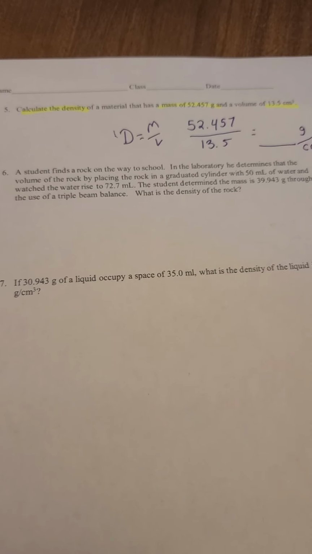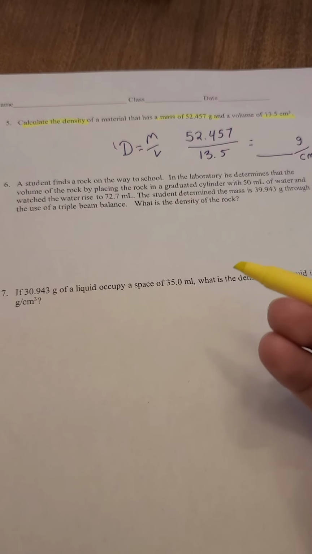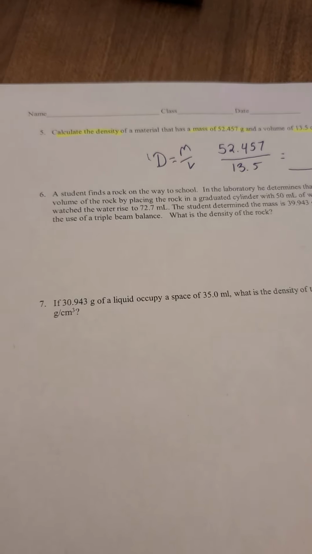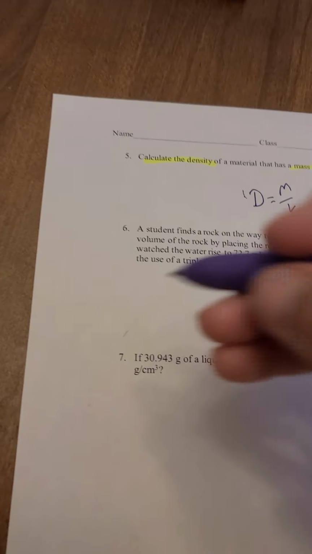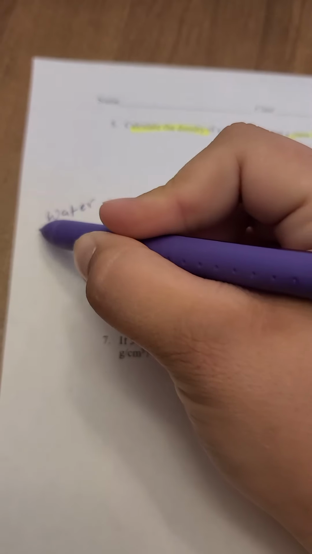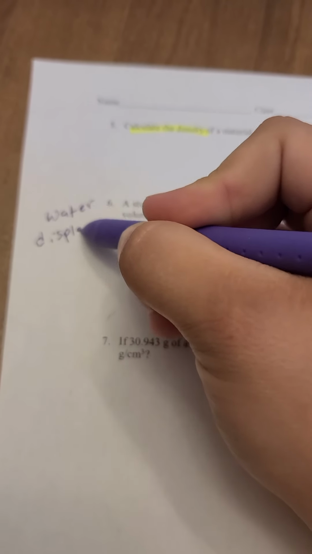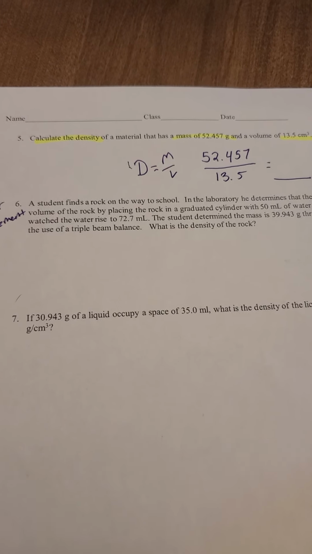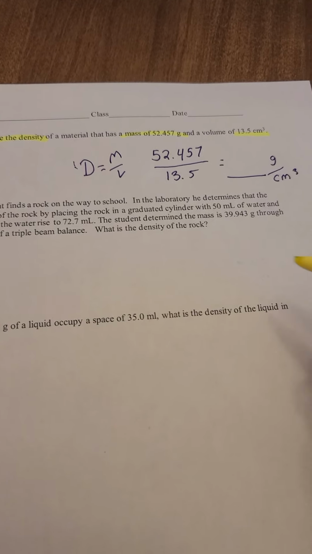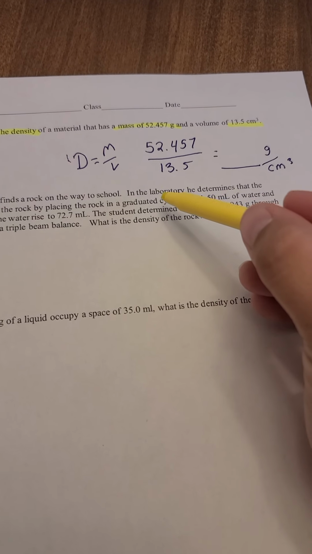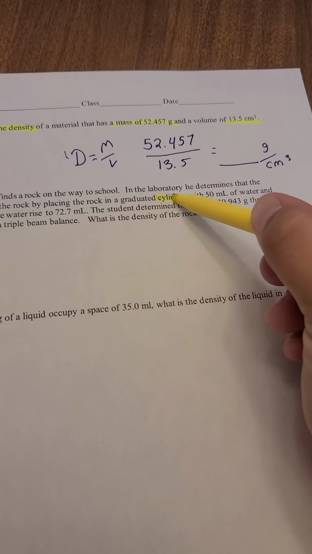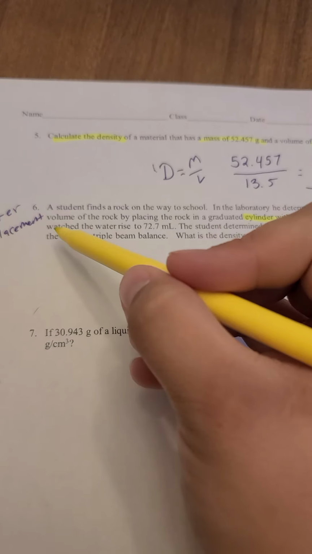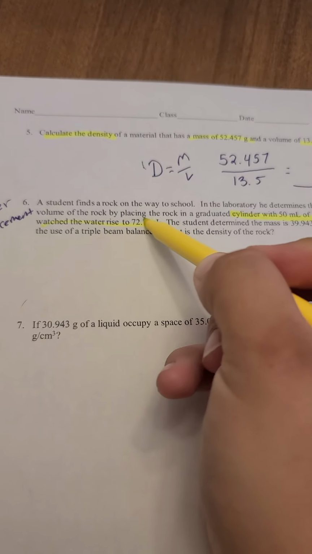The student finds a rock on the way to school. In the laboratory, he determines the rock's volume by placing the rock in a graduated cylinder. So this one here is water displacement for volume. He places it in a cylinder with 50 milliliters of water, and watches the water rise to 72.7.